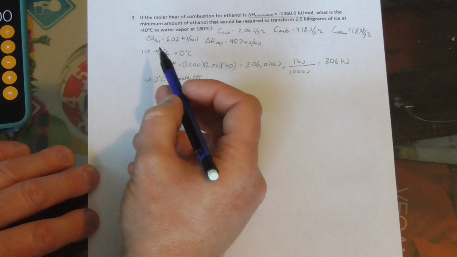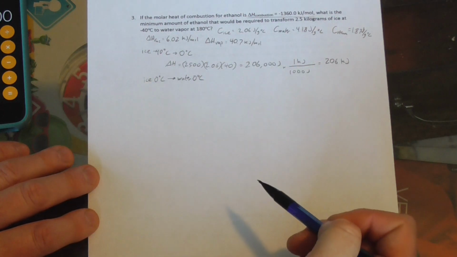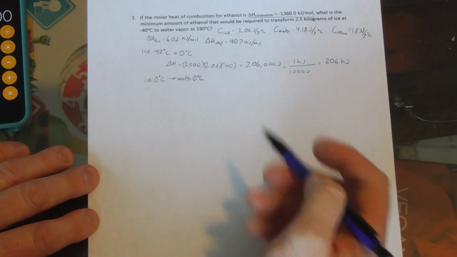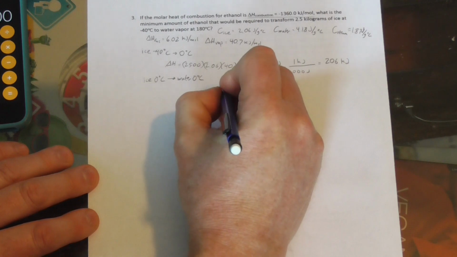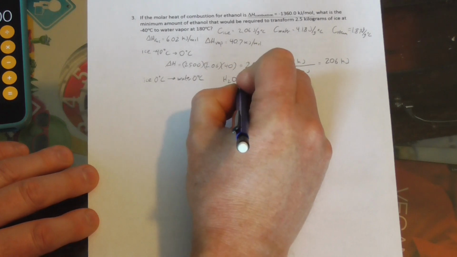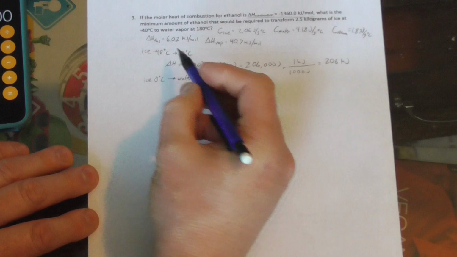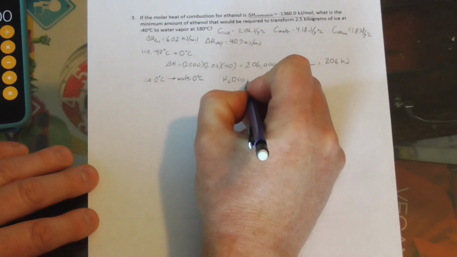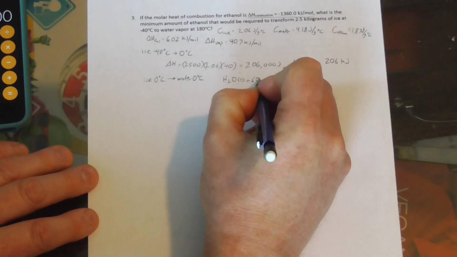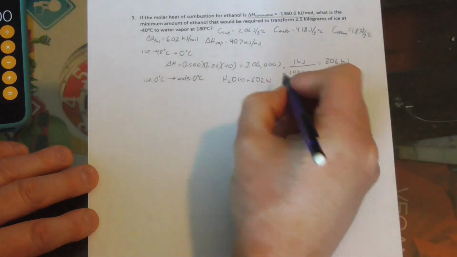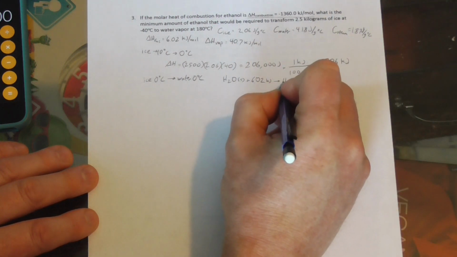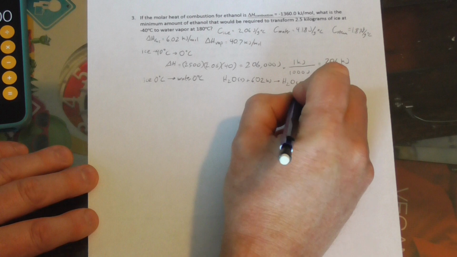So, this is what we call heat of fusion. For 1 mole of H2O solid, I need to add in 6.02 kilojoules of energy in order to make 1 mole of H2O liquid.